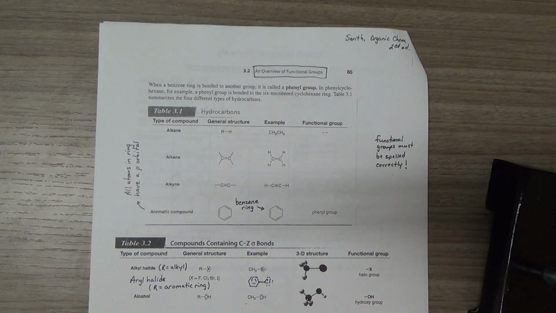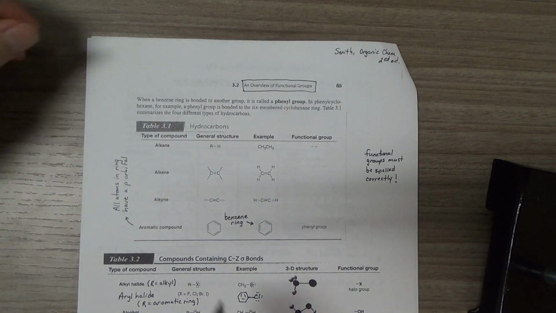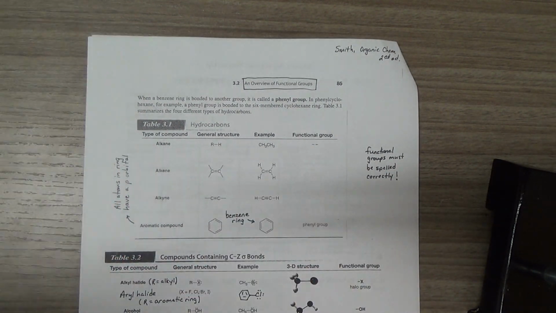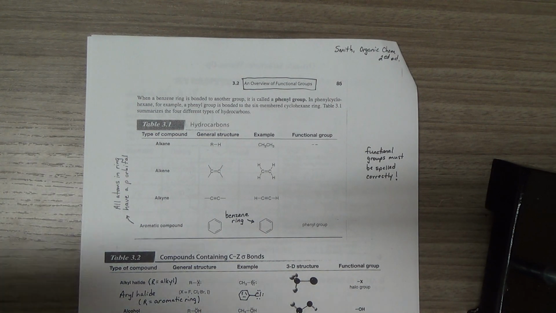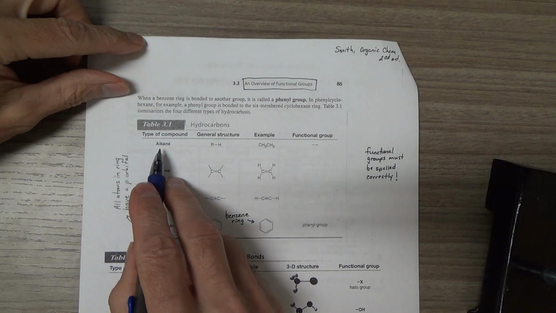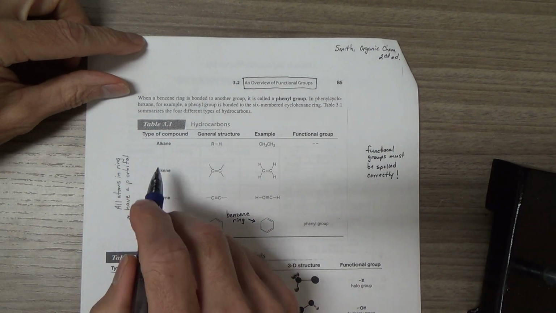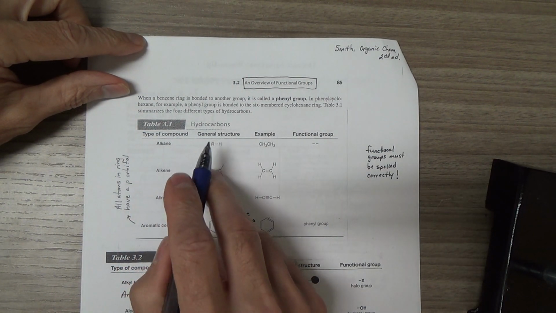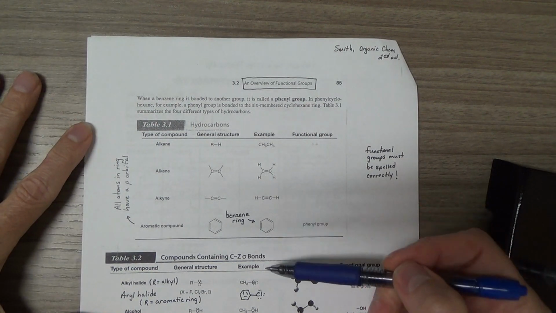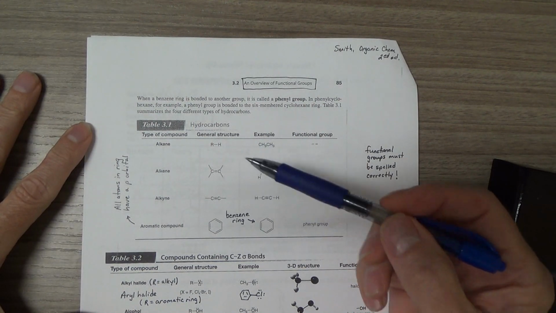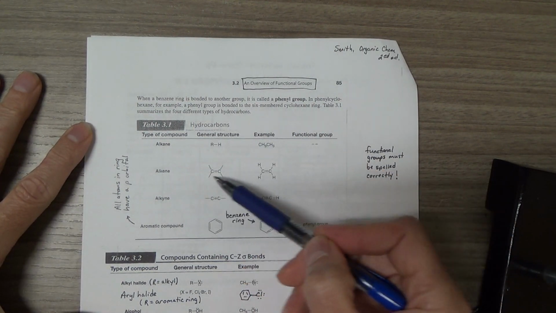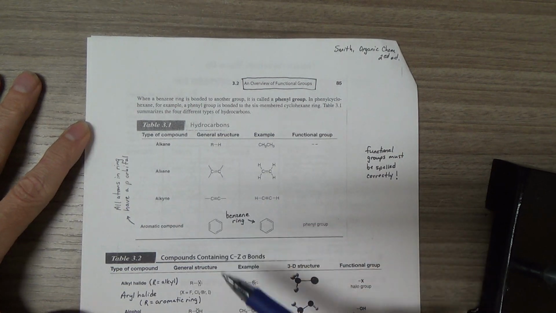And let's start with the first one here, an alkane. Now, hopefully you're seeing some of these in your lecture course. Now your alkane is just your simple plain hydrocarbon with no double bonds or triple bonds. Because if it had a double bond, it would be an alkene, or triple bond an alkyne.